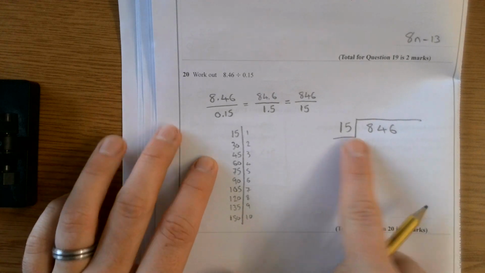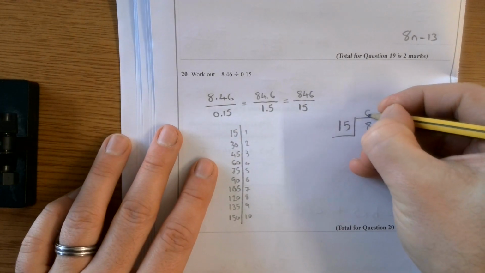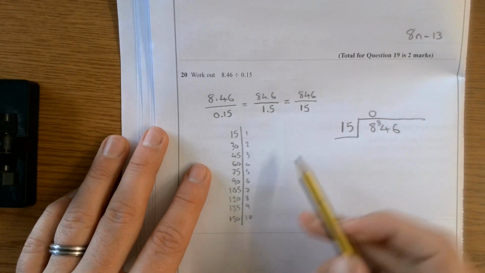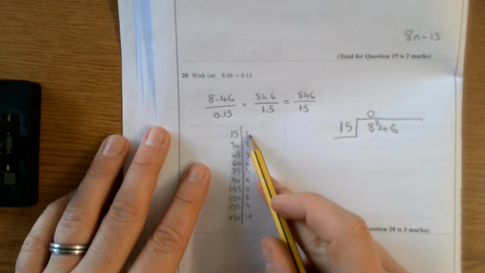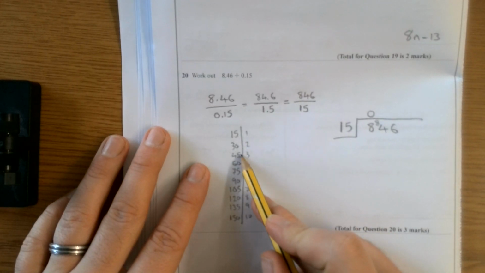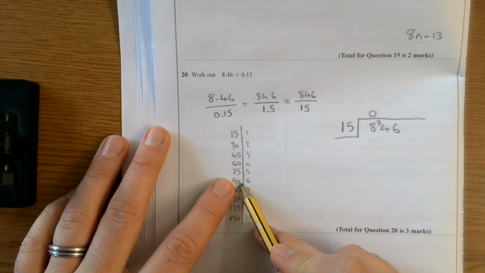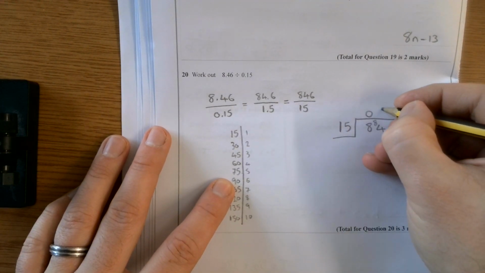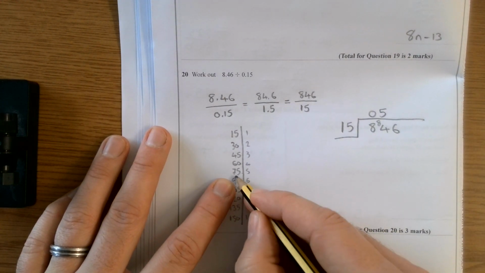Right, so how many 15s make 8 or 0? But I haven't used any of those 8, so now I'm going to go up to 84. One, I can make that, can make that, can make that, can make that, can make that. I can't make this one. So I can make 5, and that gets me to 75.